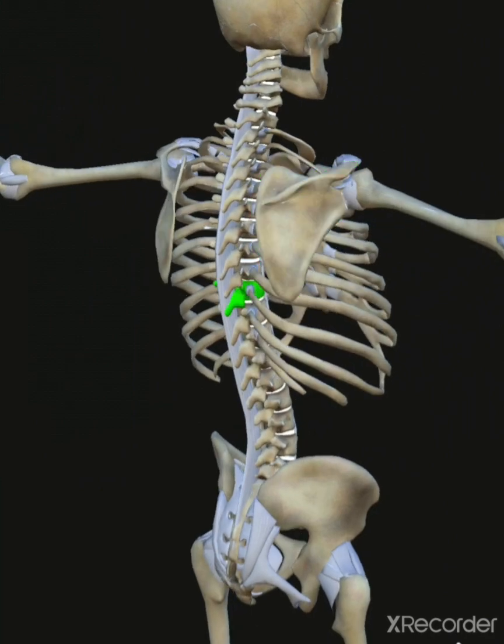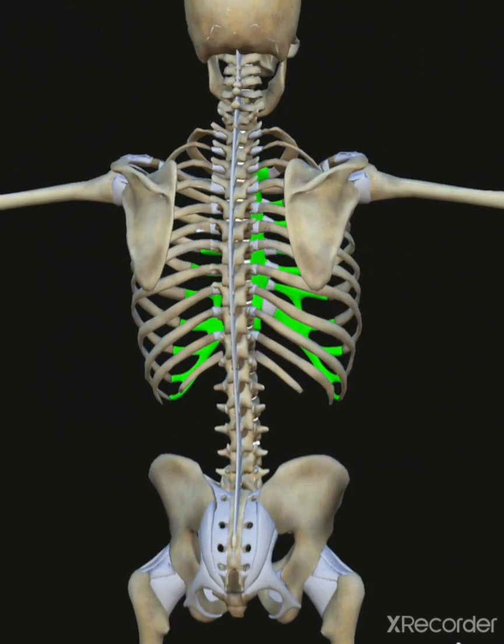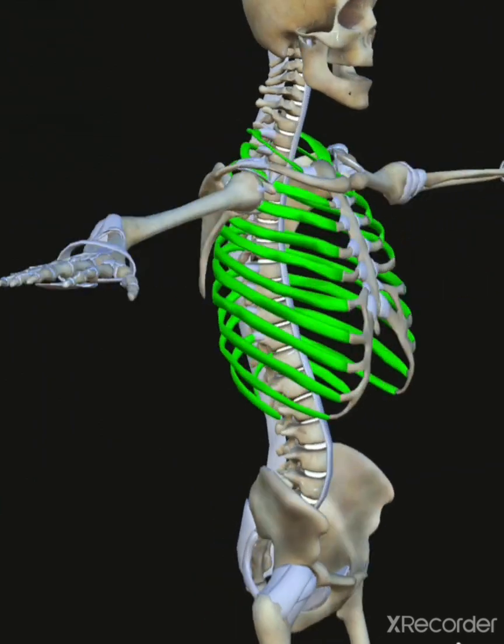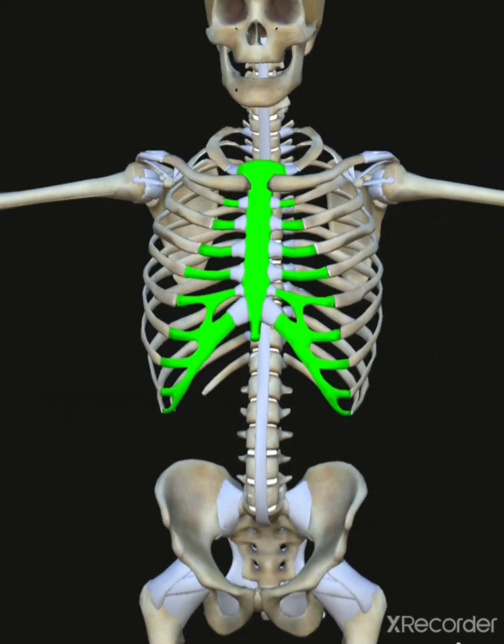It's around 24 in total, and it also consists of the vertebral column. The vertebral column starts from the atlas, then the axis, and goes down to the coccyx. This is a total of 26 in number. And at last, it has the sternum. The axial skeleton is around 80 bones and the appendicular is around 126 in number.